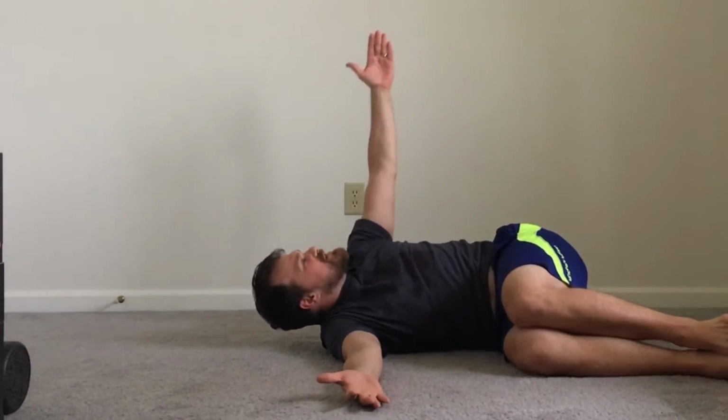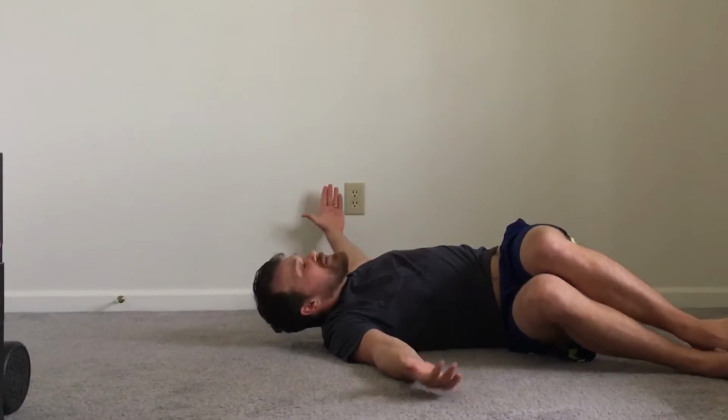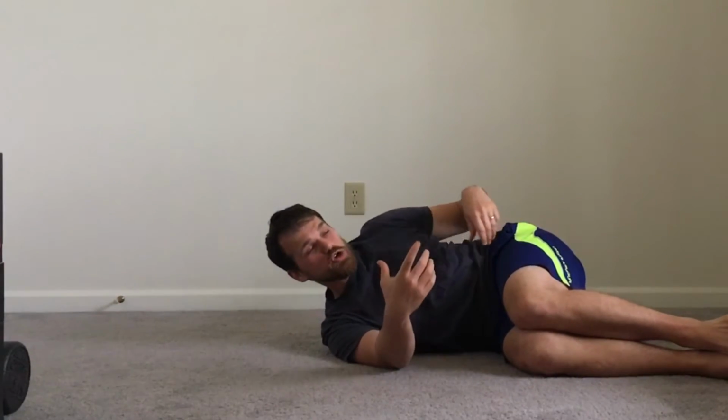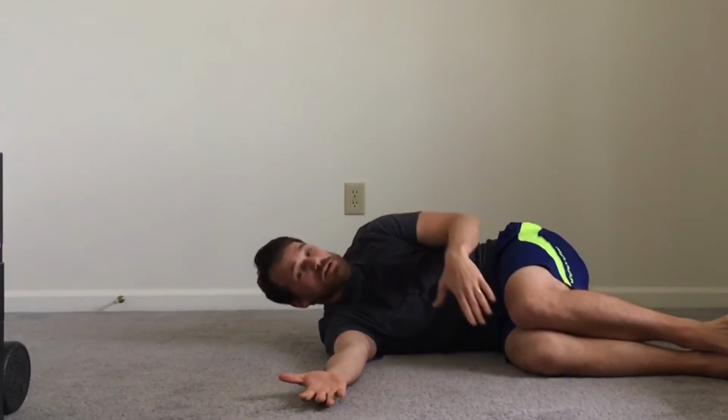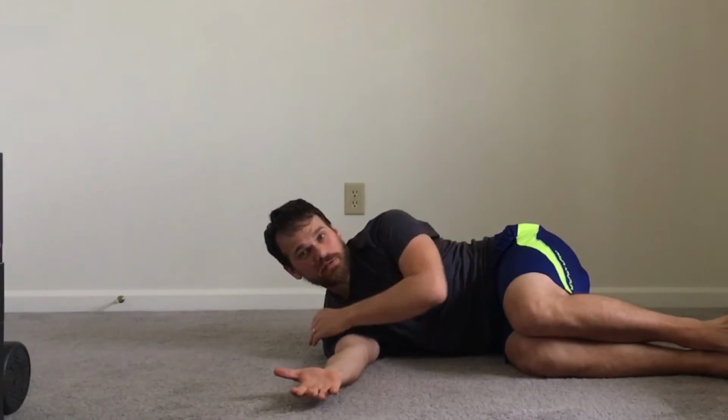Now if I get to this position and my knees start to come up, that means I don't have enough rotation in my thoracic spine. You should be able to get this arm completely flat to the other side, right, without picking your legs up. So if you can't do that, you need to work on that thoracic rotation.